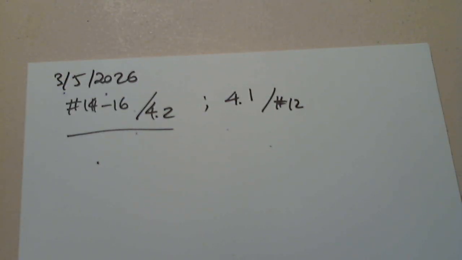Okay, so we're looking at problem 12 in 4.1 first. Here it is. You can give us your problem, Samia, if you want, or we can work on this problem. Let's see what I get.